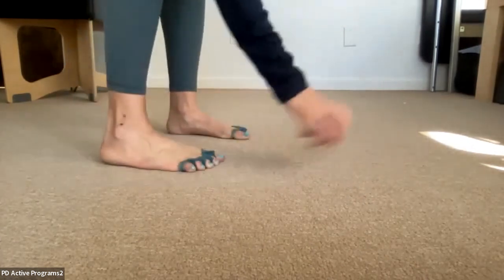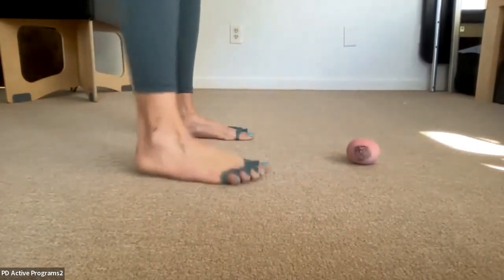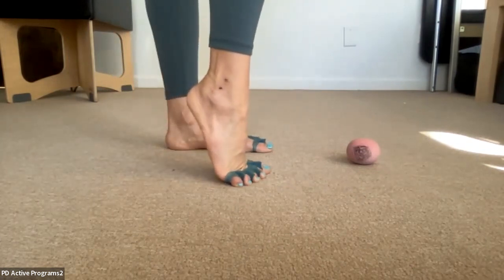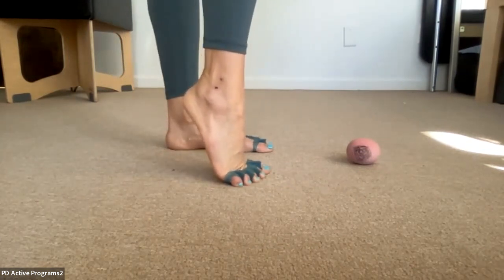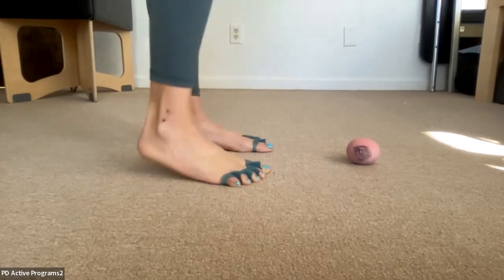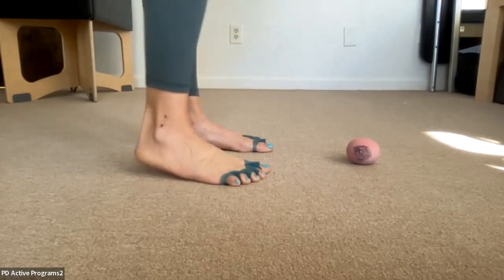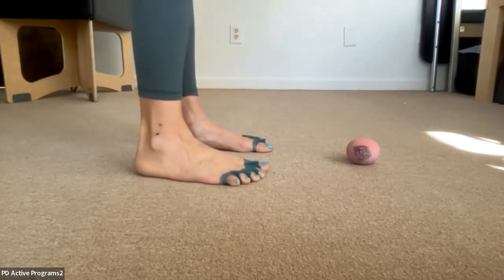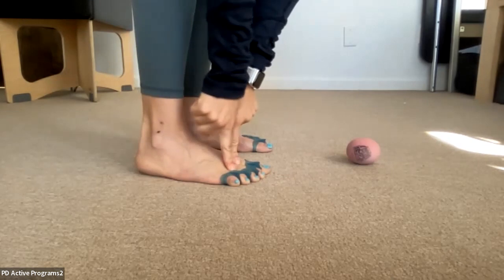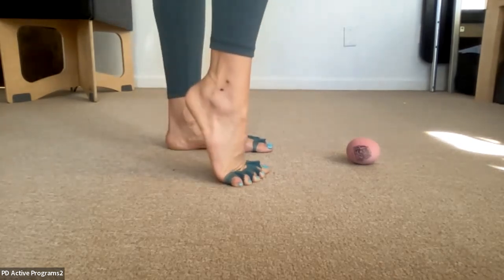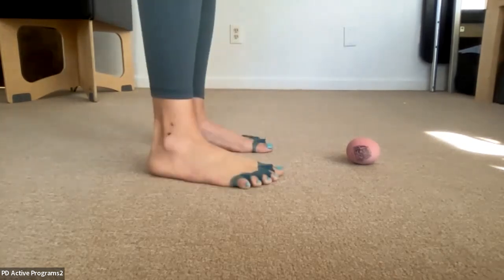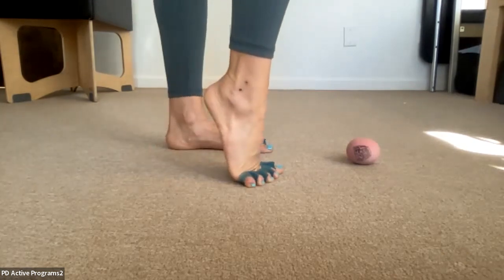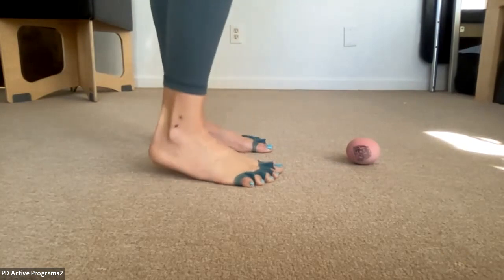From here, having your ball just off to the side for now, I want you to lift up onto the balls of your feet. So give yourself kind of like a Barbie high heel, and then lower the heel back down. Again, you can do this seated or standing. Wherever you are though, I do want you to make sure that you're pushing down through the toes. So you're not just lifting your knee up, right? You're putting that pressure down into the floor through the ball of your foot and then releasing down.